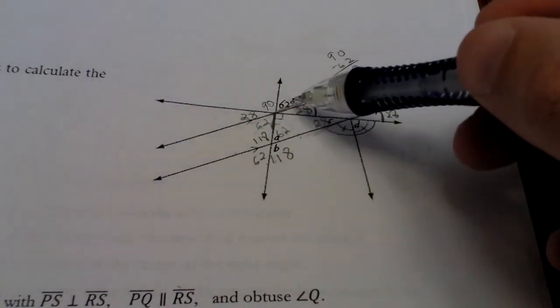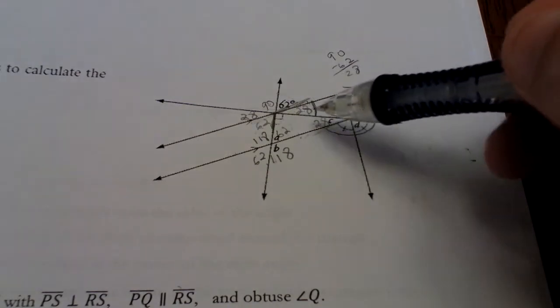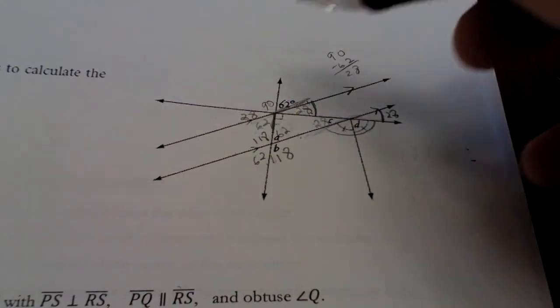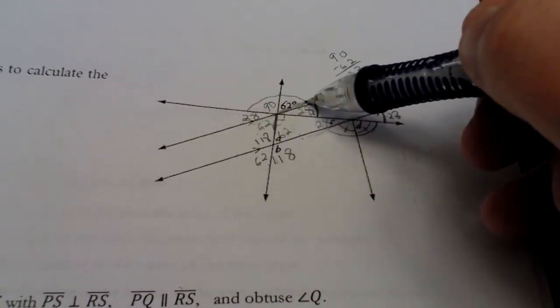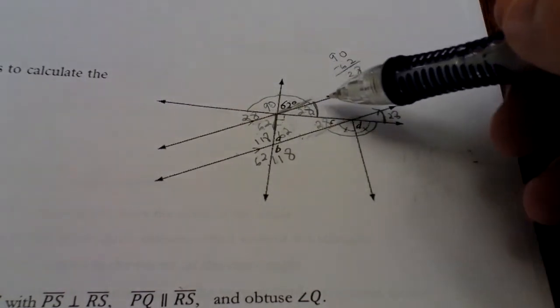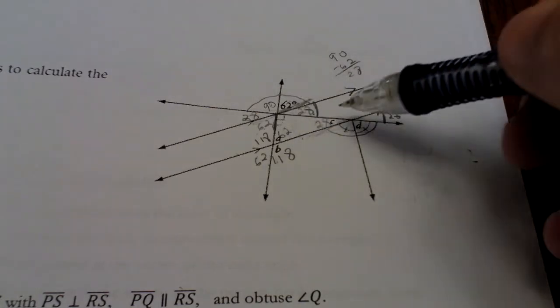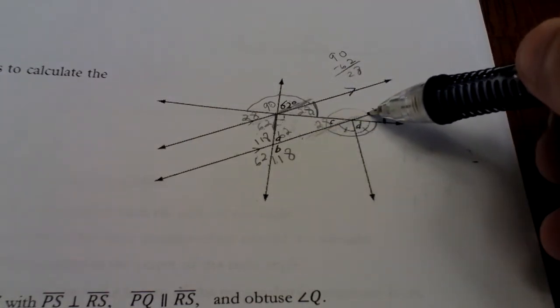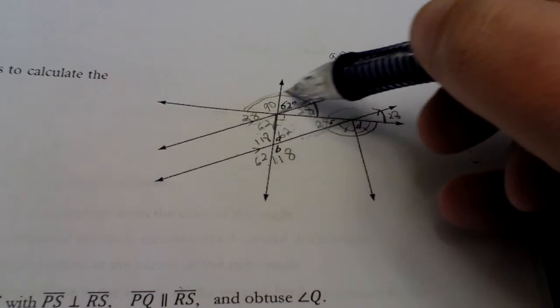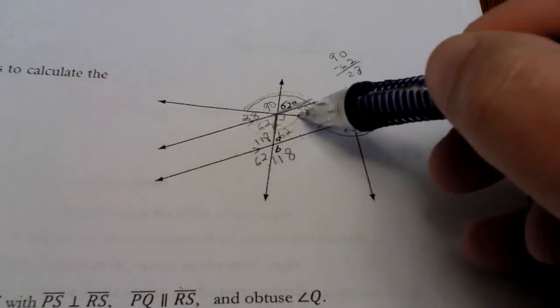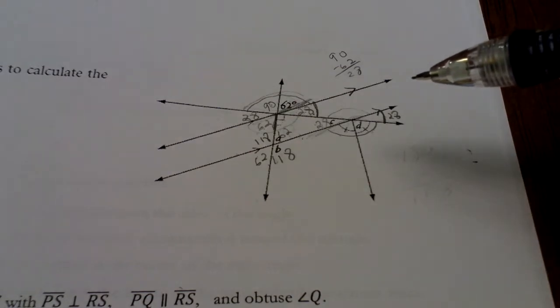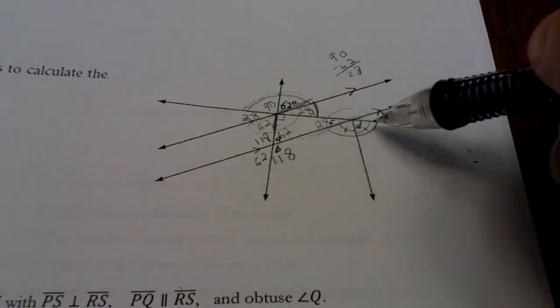So the distance between the parallel line and the transversal. So we're really looking at this. That was very difficult to see because of all the extra lines going through. But it's a very wide angle. Look how wide it is. The one that corresponds to it is right here. The one that corresponds to it on the other side is right here. Hard to see? Yes. Okay.